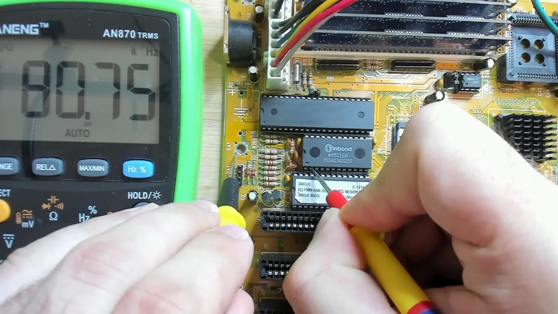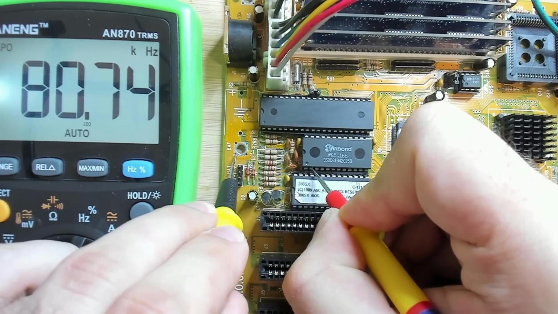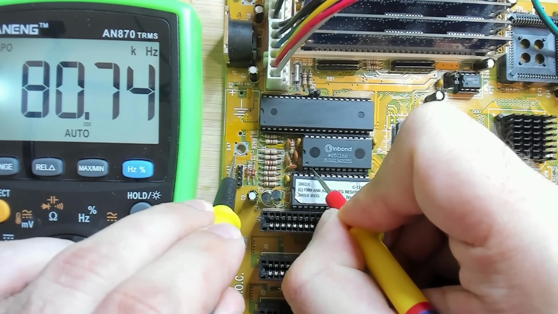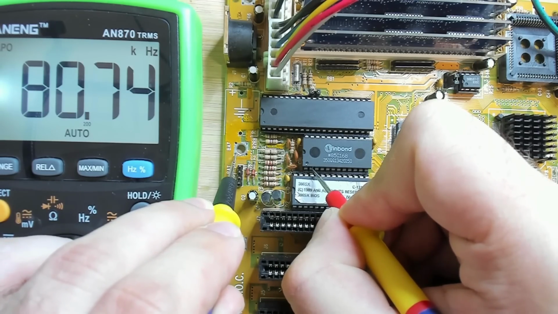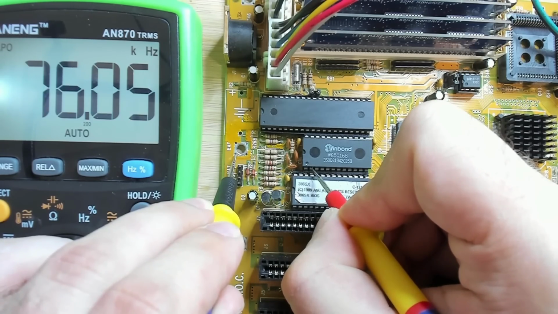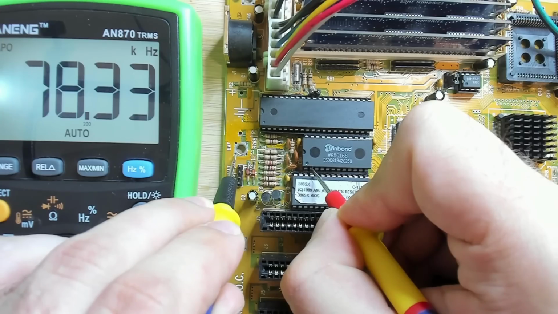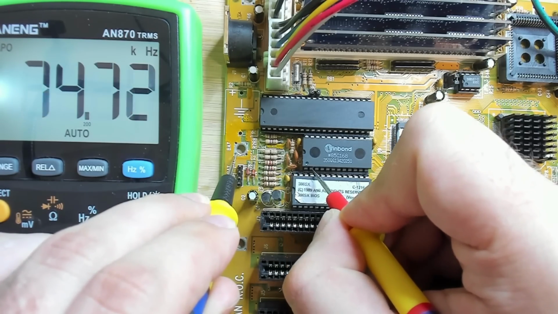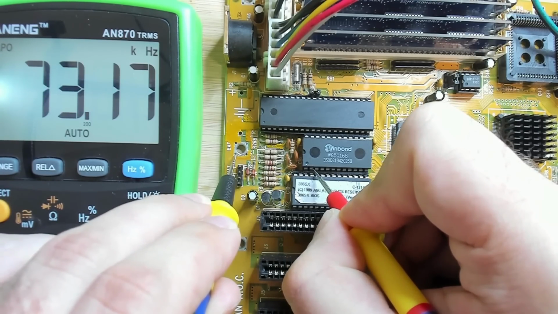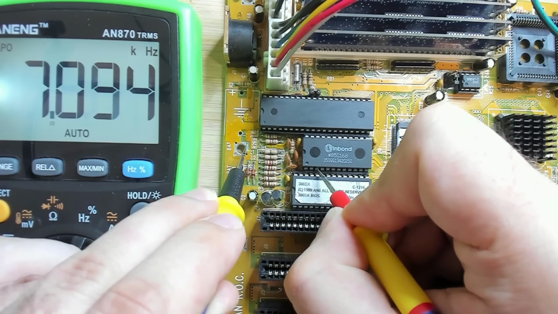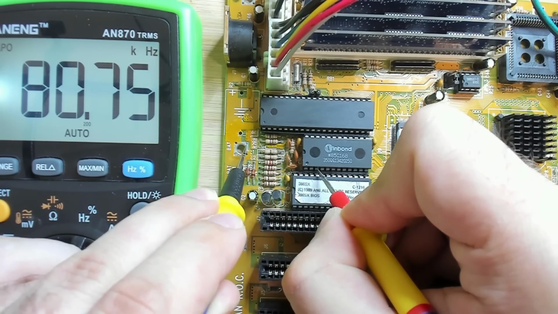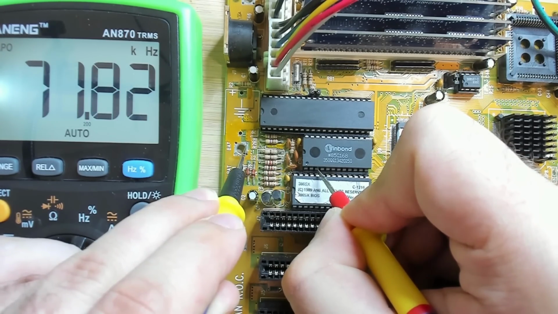And you can see we get 80 kilohertz, but we were supposed to get 32. Now you can do the math and you see that we are in the range of 2.5 to 3 times the frequency. So could this be our problem? Let's see what OSC2 reads. So we get about the same frequency that is on this pin.